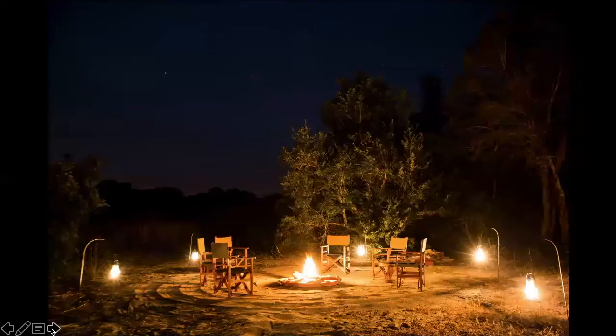When our guests return from their afternoon activities into the evening, we always make a point to sit around the campfire and reminisce of the day's adventures and enjoy fireside chat with a nice cold drink in hand.